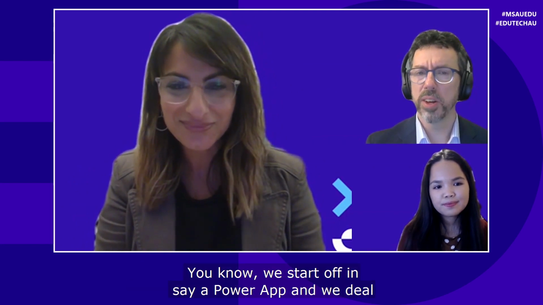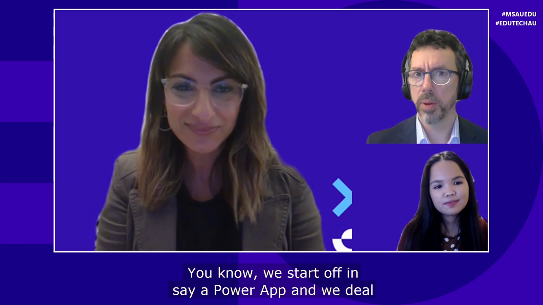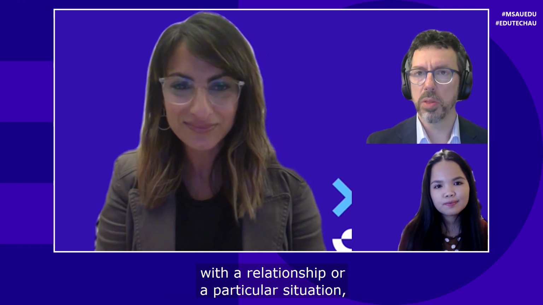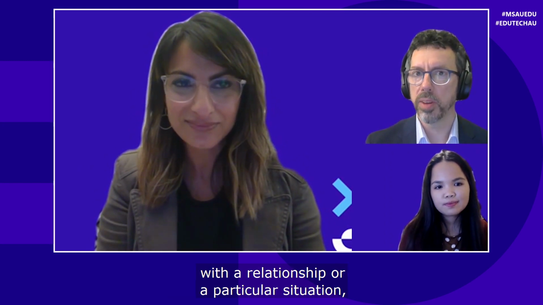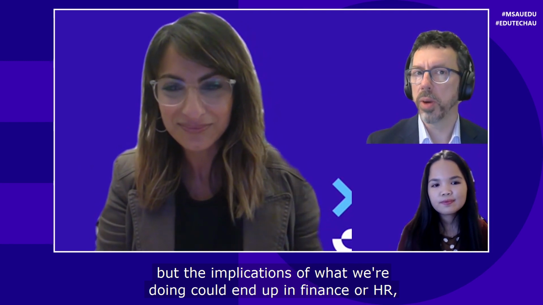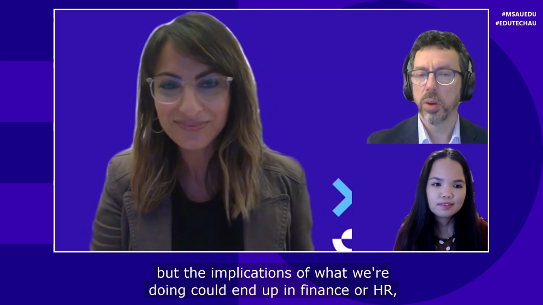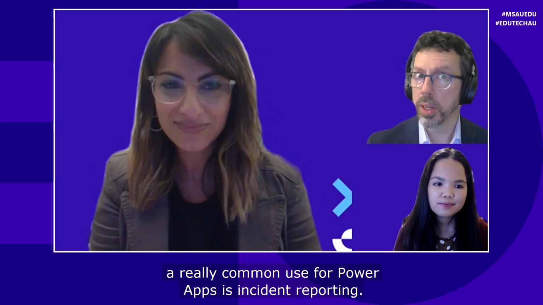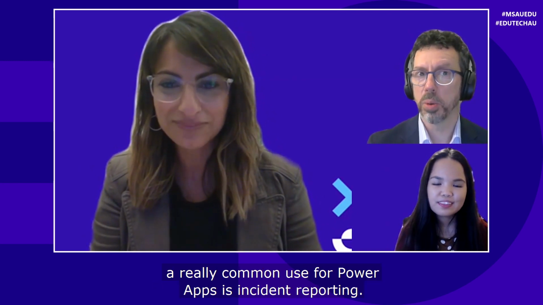Exactly. We start off in, say, a Power App, and we deal with a relationship or a particular situation. But the implications of what we're doing could end up in finance or HR. A really common use for Power Apps is incident reporting.